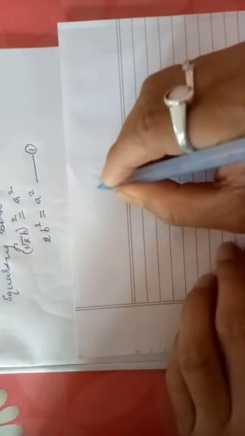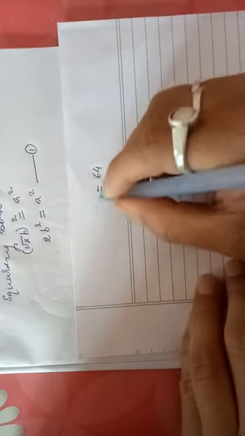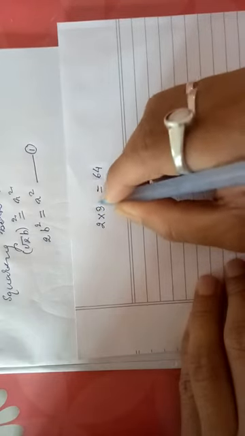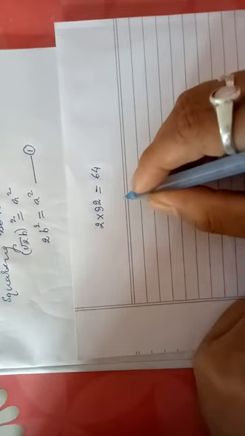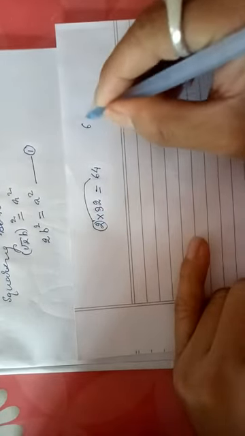If a square is 64, the left hand side is 2 into 32. 2 obviously divides 64.